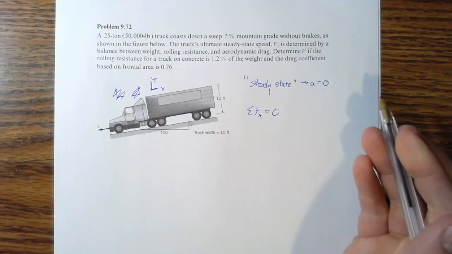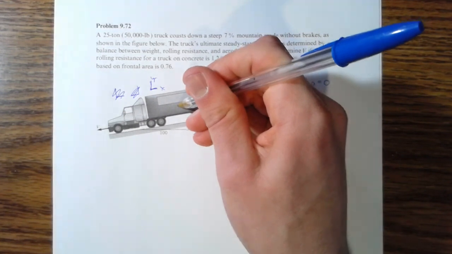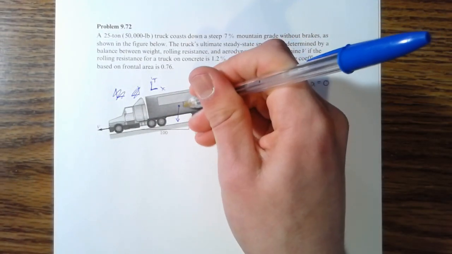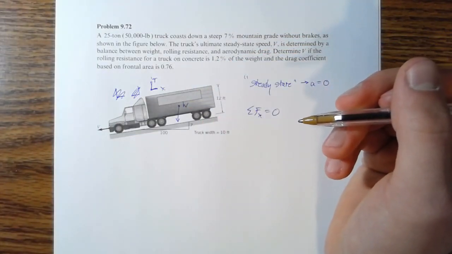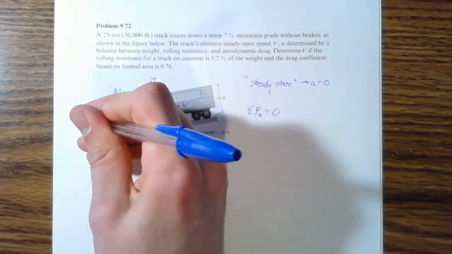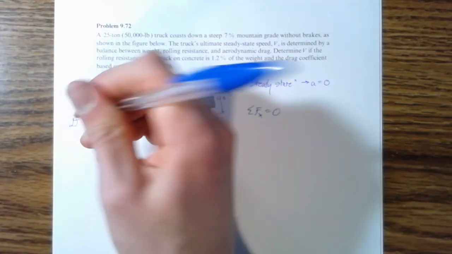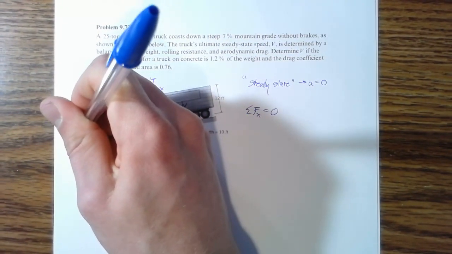That's going to be 0. So what are the forces that we have going on here? We have the weight, which we'll call W. We also have the drag force, and then also a rolling resistance, which I'm just going to call FR.